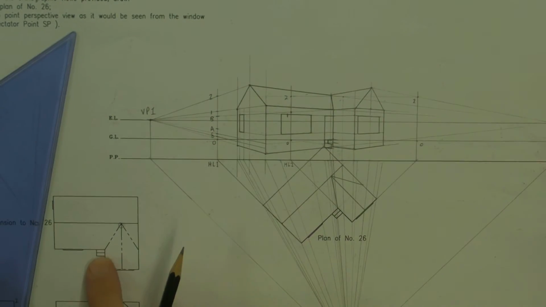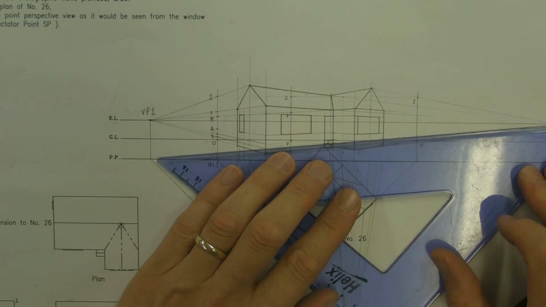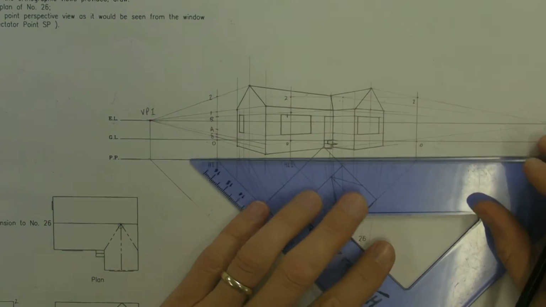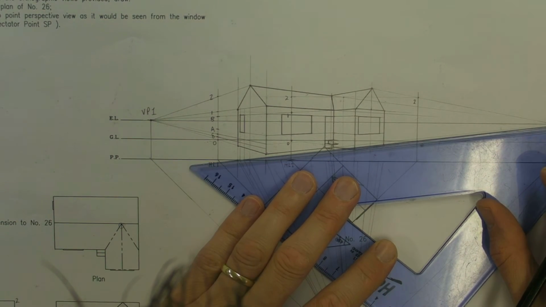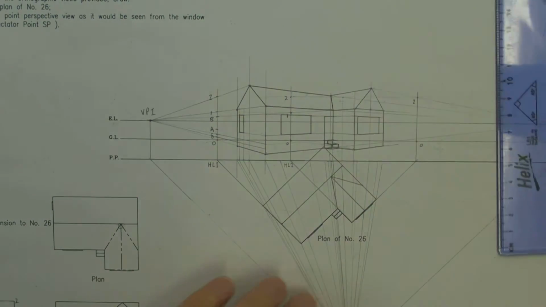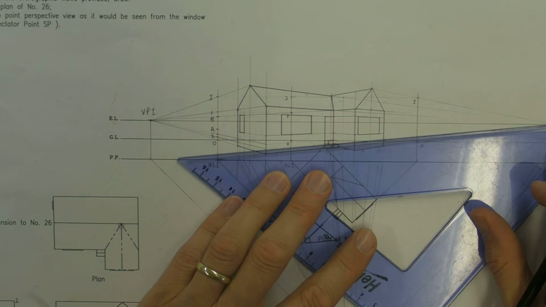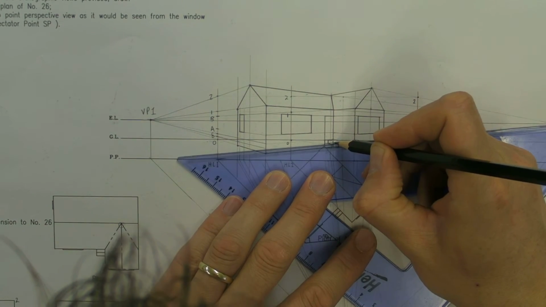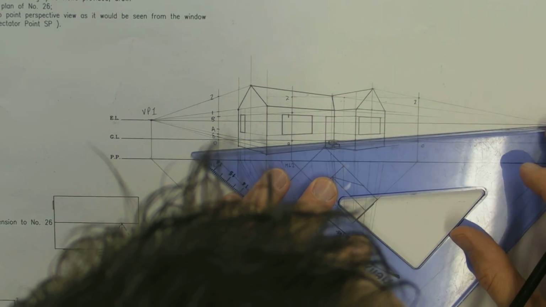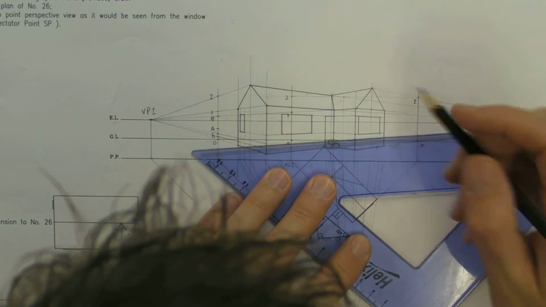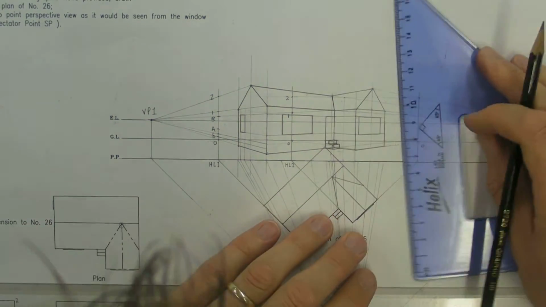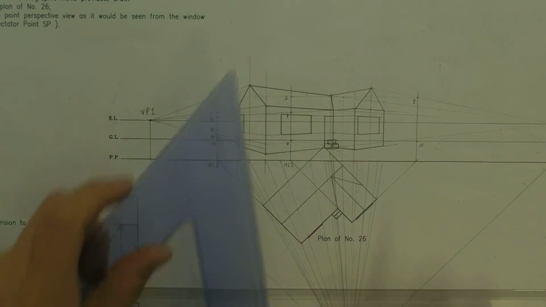Now, the front face here heads towards vanishing point 2. So all I should really need to do is extend that till I hit the line I've already drawn. Extend this, and then draw down from the top, and then do the same on the top. Extend that line, and then extend this line here, and then we draw down from there, and that's us got our steps completed.